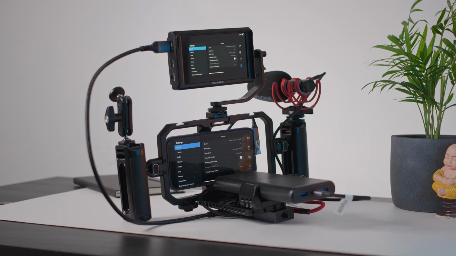That's it for this part of the Blackmagic Camera App series. Now that you're able to fix your exposure fast, up next we're diving into manual focus and rack focus.